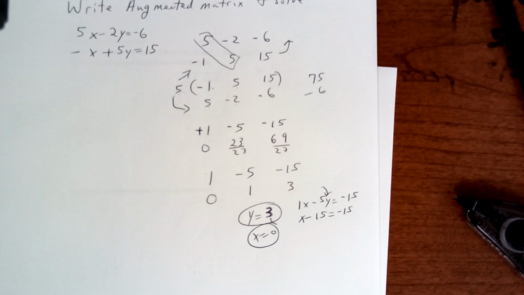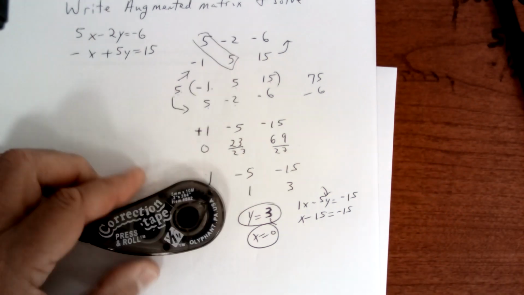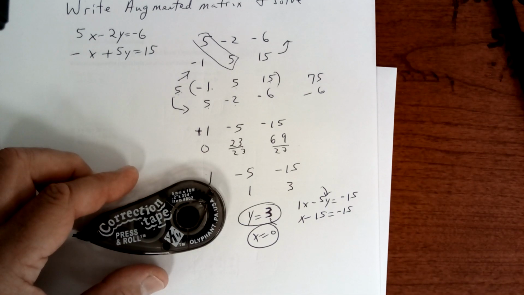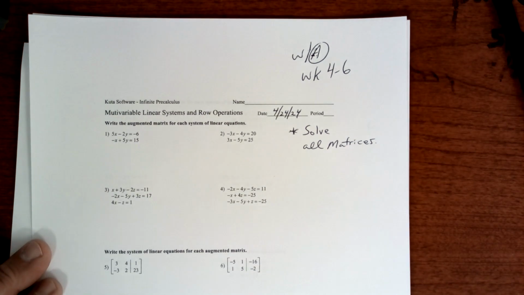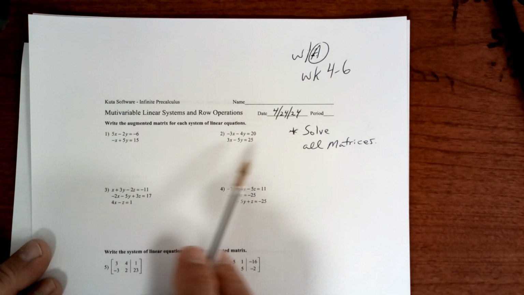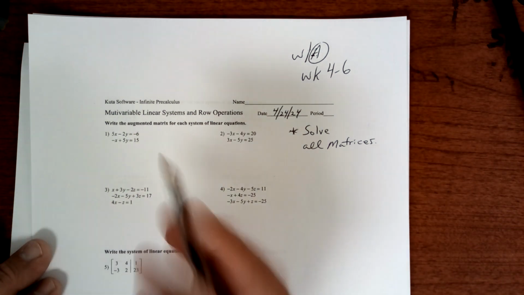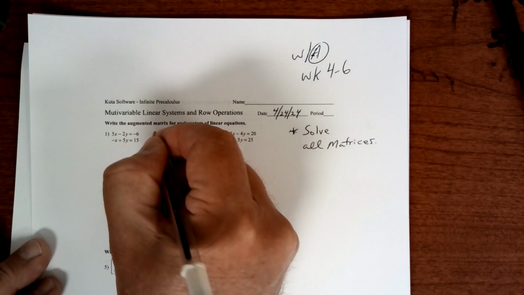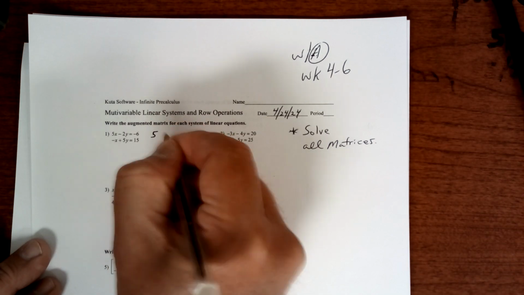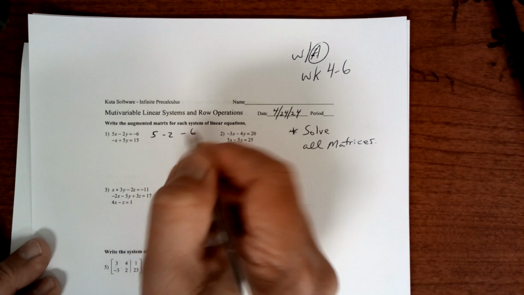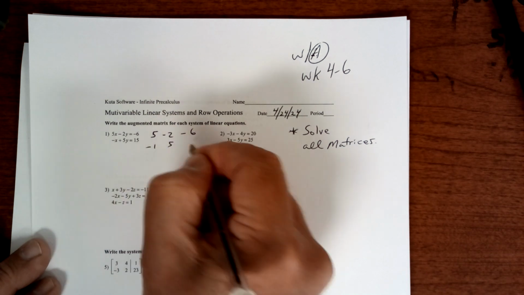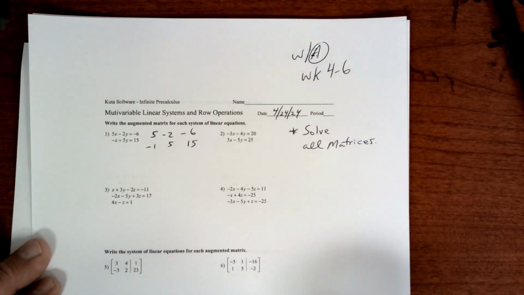Let me see if I can focus this. Okay, today you have a worksheet which looks like this. I want you to do whatever it says. So write an augmented matrix. That means you write the numbers. Okay? 5, negative 2, negative 6, negative 1, 5, and 15. We just worked this one. And then I want you to solve it.